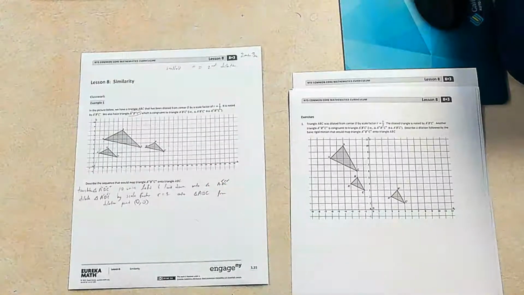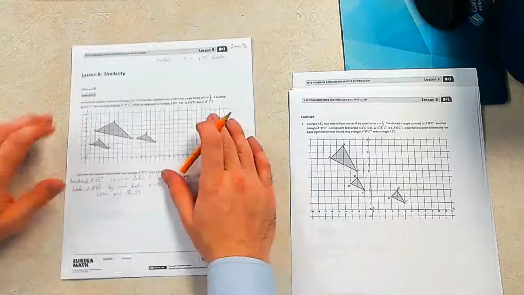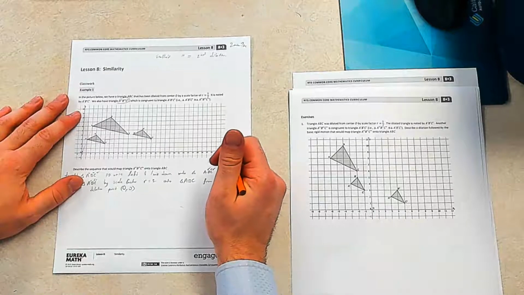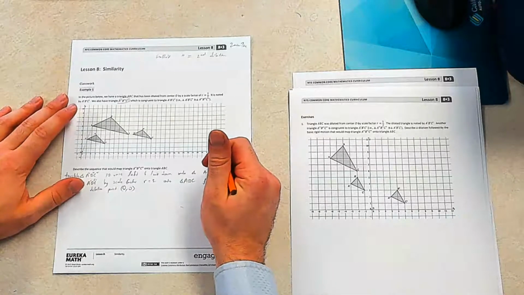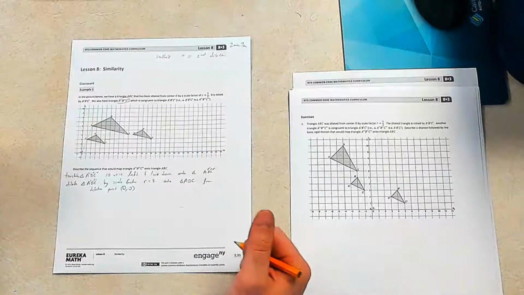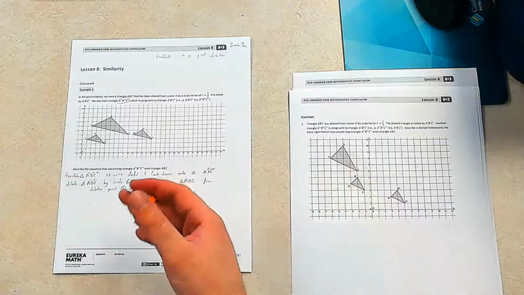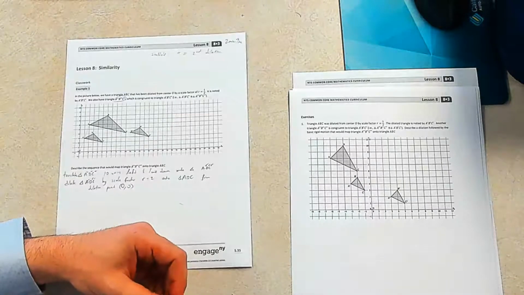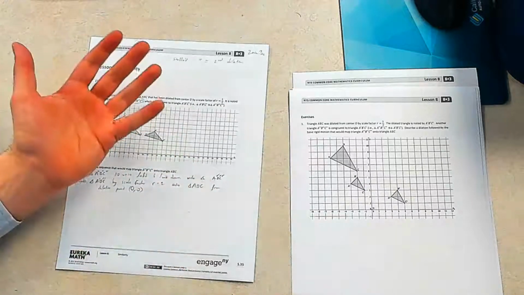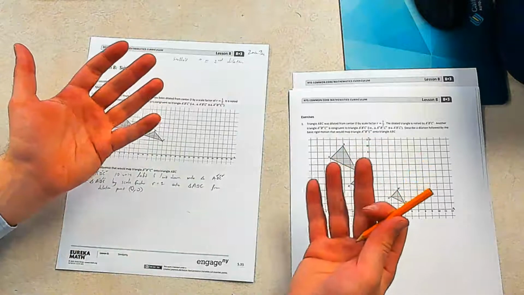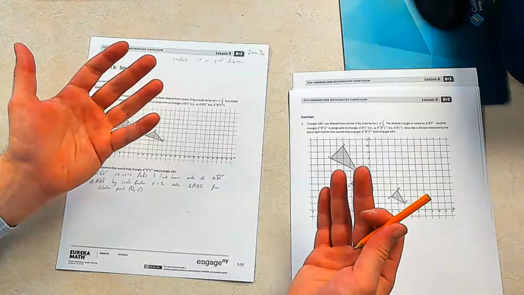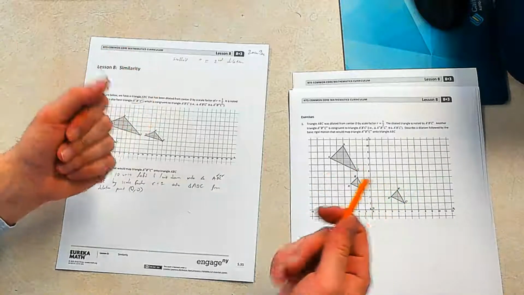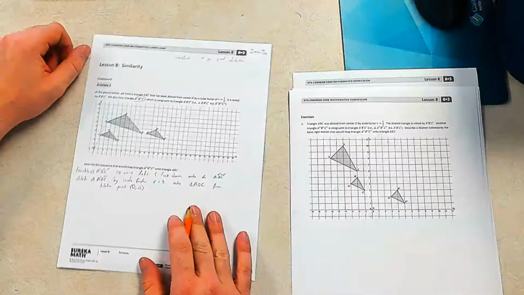This is lesson 8 of the Eureka Math. So we're going to be talking about similar triangles again today. We're going to be tying in dilations with parts from the previous module, transformations. So we're going to be tying together dilations with things like translations, rotations, and reflections. So let's piece those together right now.